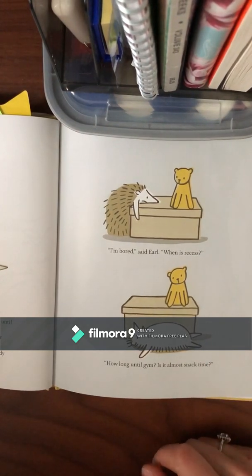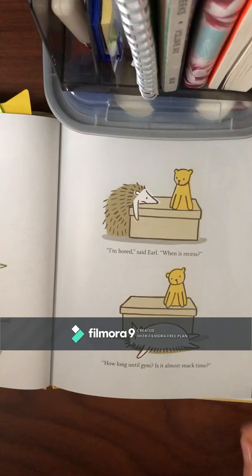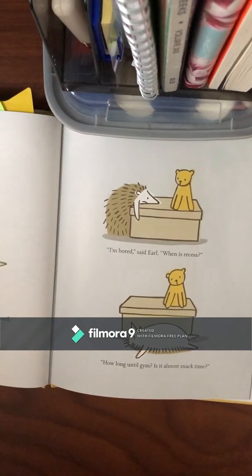I'm feeling a bit of a connection here because I've definitely heard some of my grade 2s ask these same questions.